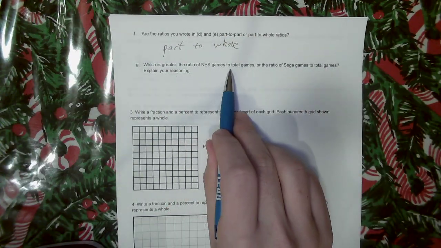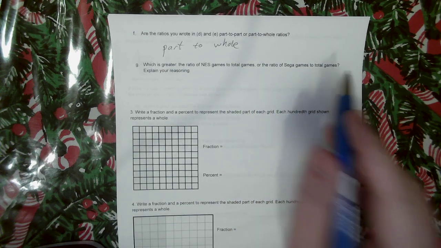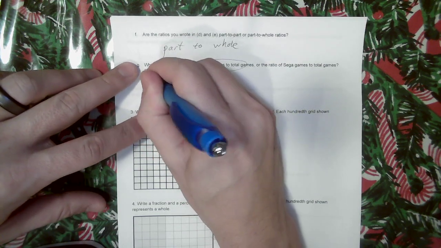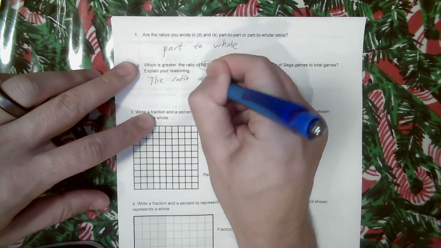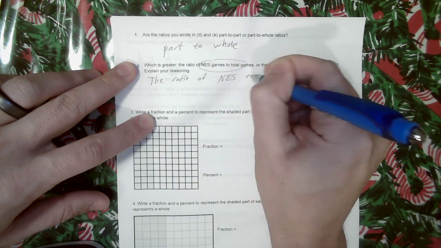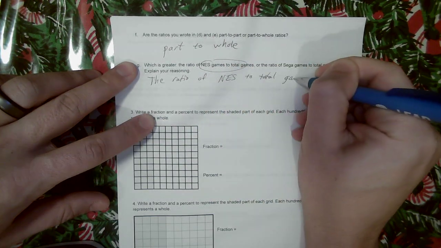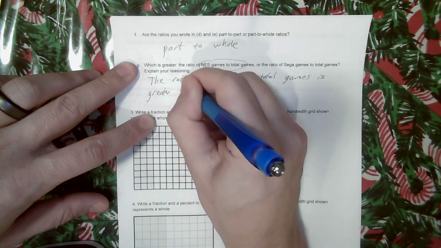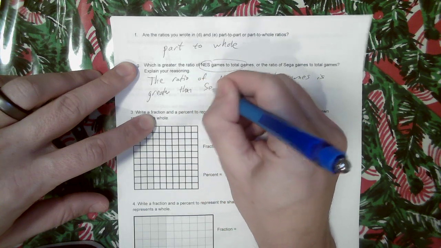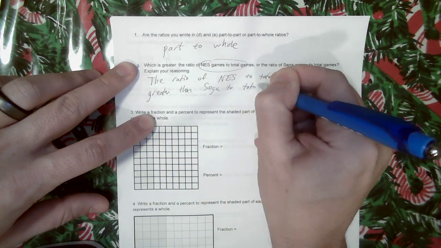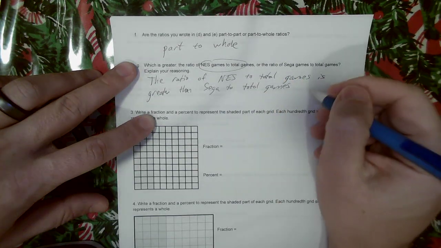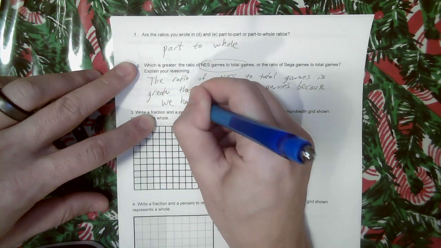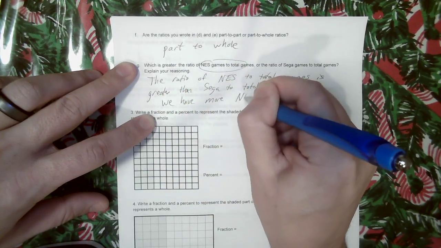Which is greater, the ratio of NES to total games or the ratio of Sega games to total games? So we're going to say this one. And it says explain. So we could say the ratio of NES to total games is greater than Sega to total games. And we could say simply because we have more NES games.